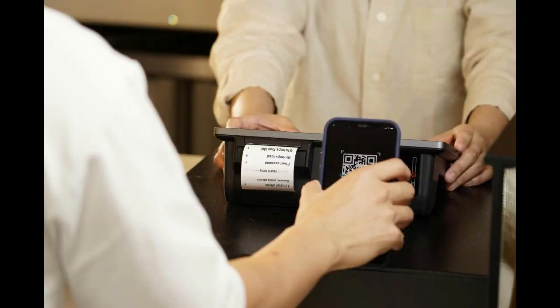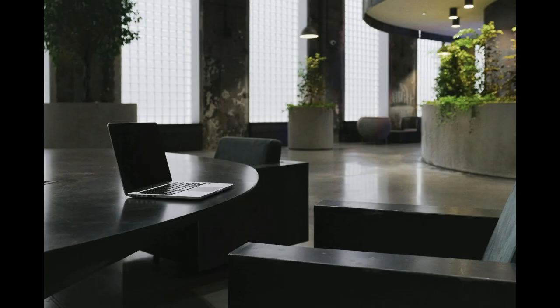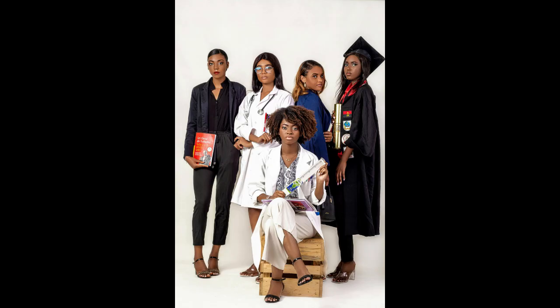For pricing, offer per claim, percentage of revenue, or monthly retainer models. Prompt: compare common pricing models for medical billing services and recommend one for a startup business targeting small clinics. Step 8. Find your first clients.